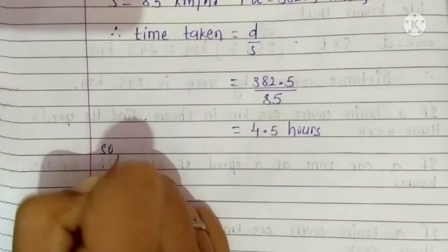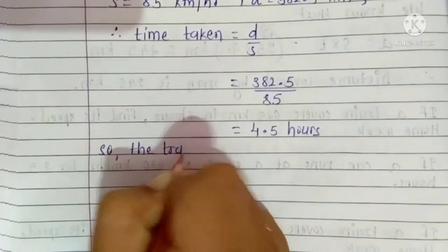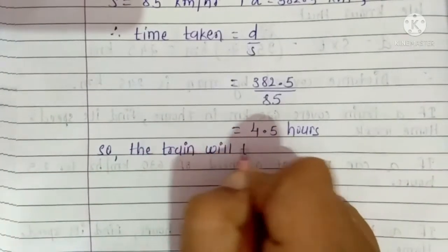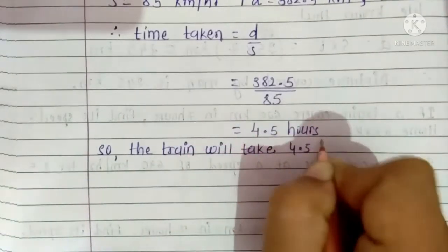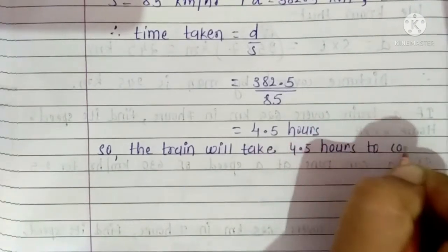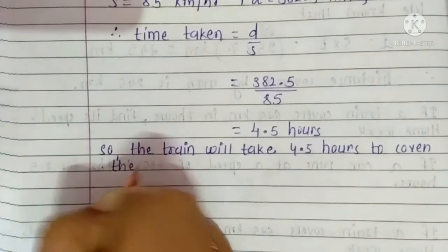So, the train will take 4.5 hours to cover the distance.